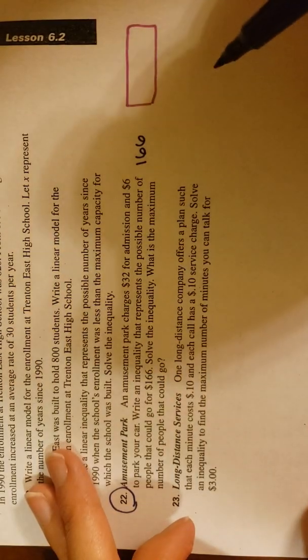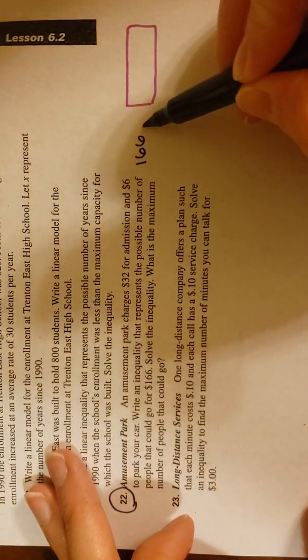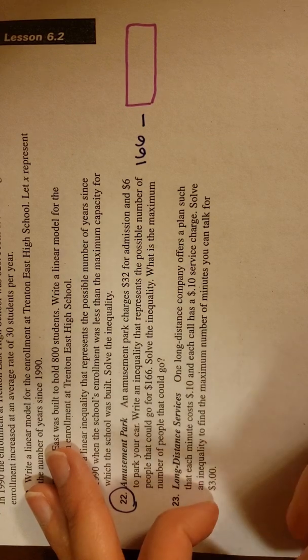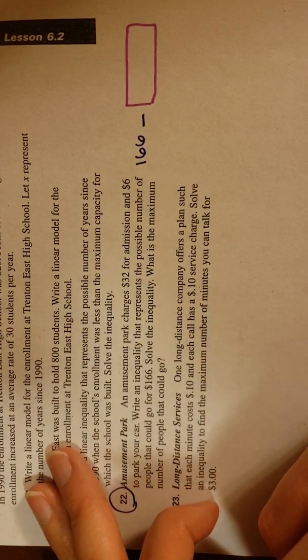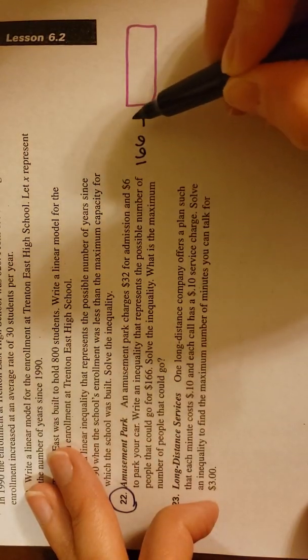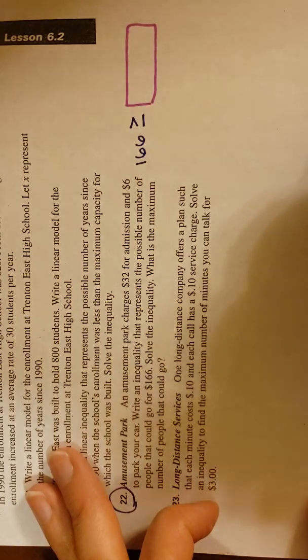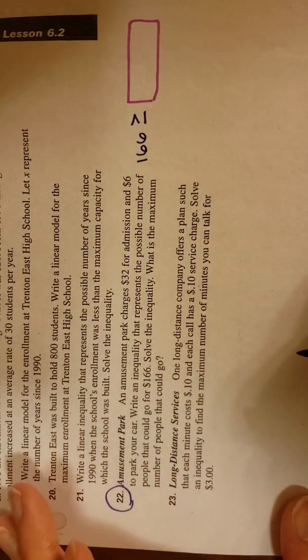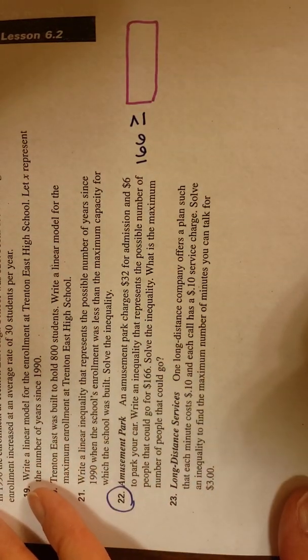And my $166 can be the same. That would be nice, but then you don't have anything extra for like a funnel cake later. Or the cost for all of this needs to be smaller than that. Okay. Now, what do we do for the cost? Well, we have a constant. What is our constant? We're constantly being charged how much per person?